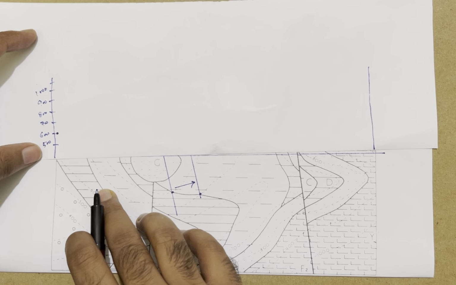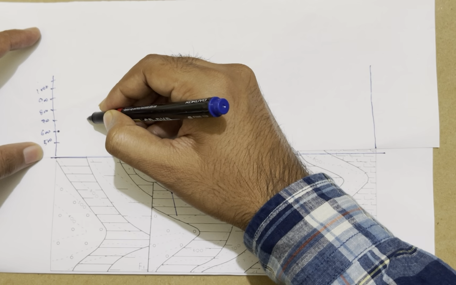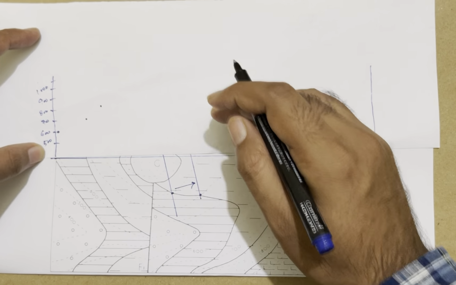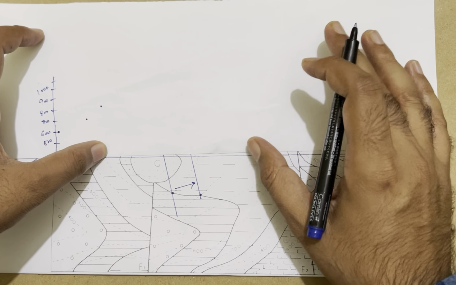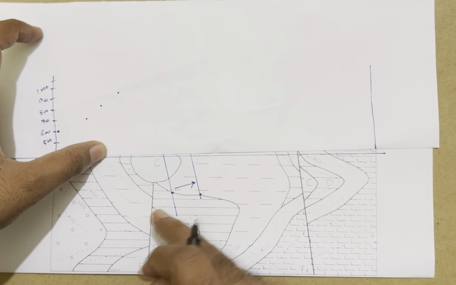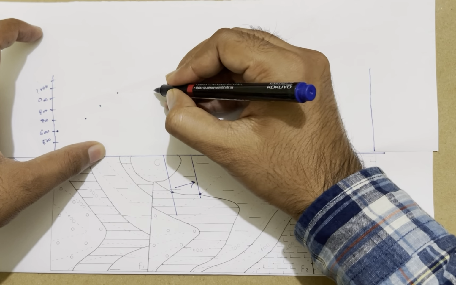This is our 700. This is our 800 contour. This is our 900 contour. Again we are getting the 900 contour here.